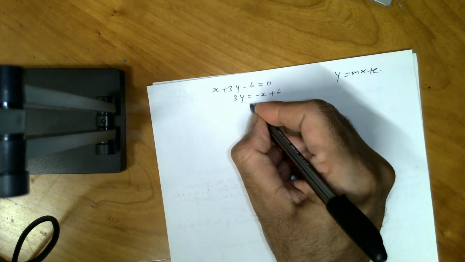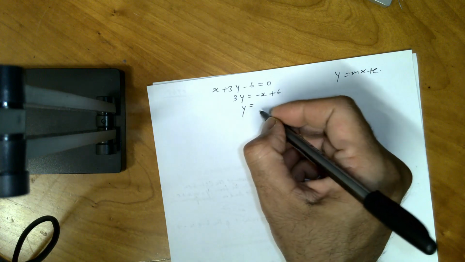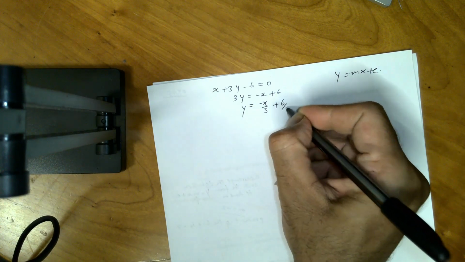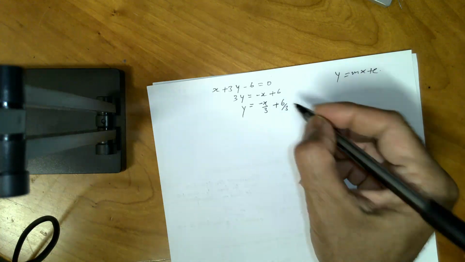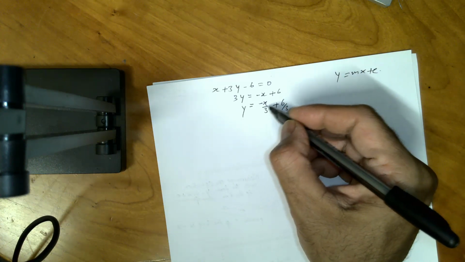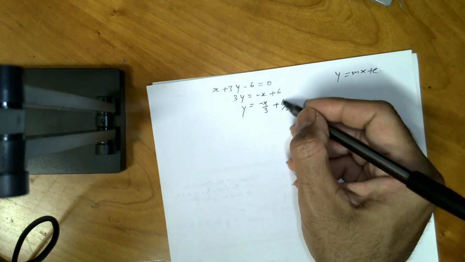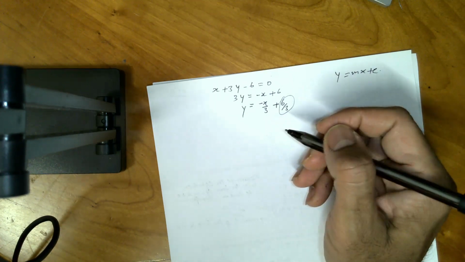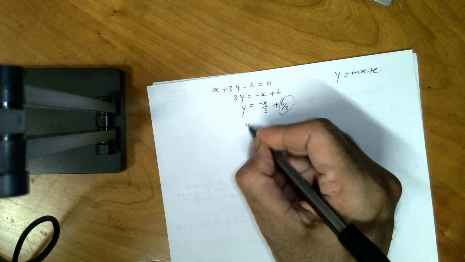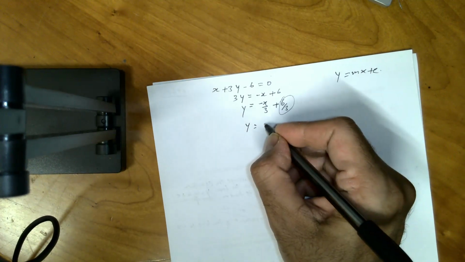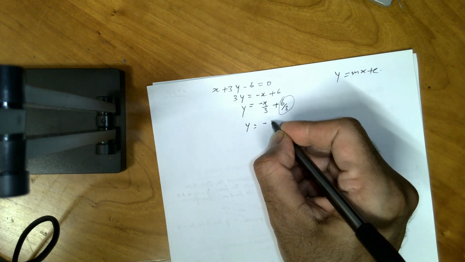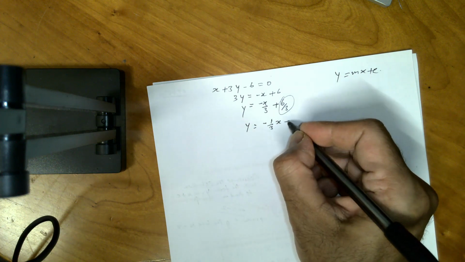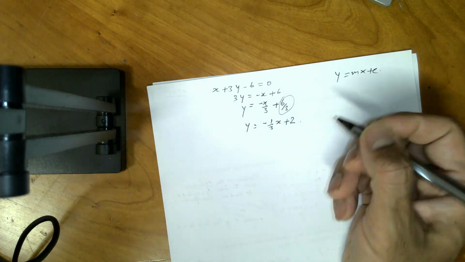Then your y would be minus x over 3 plus, and you can condense this as well. Cancel this out, that will give you 2.